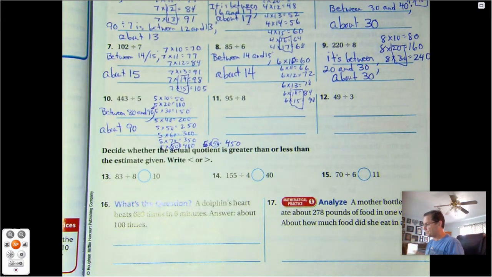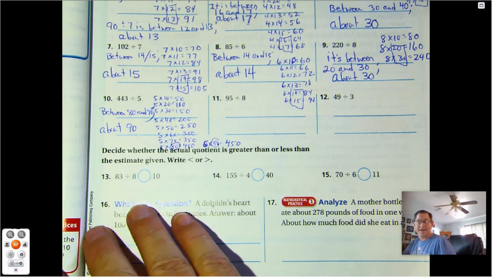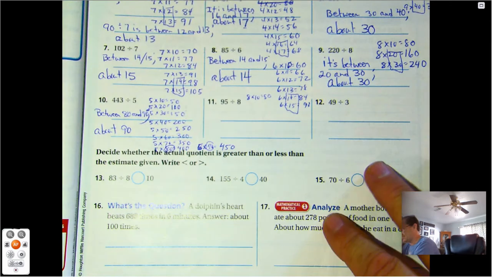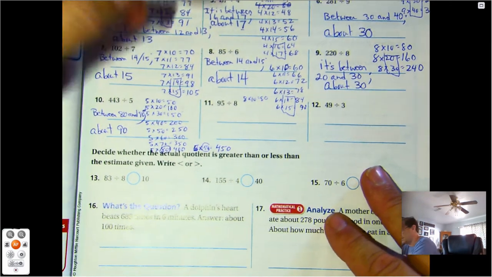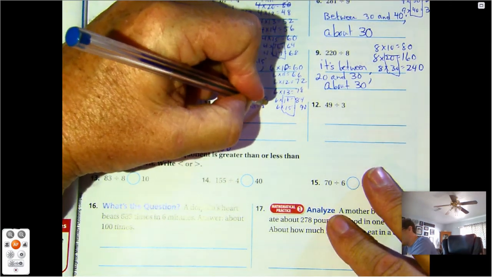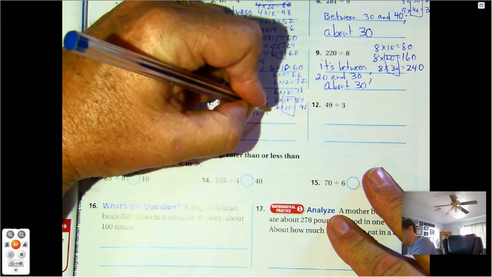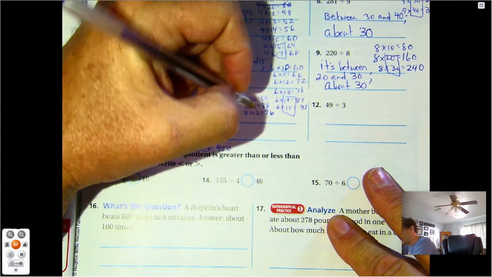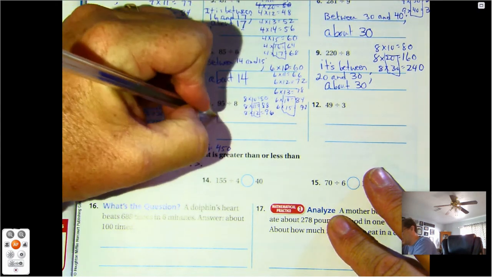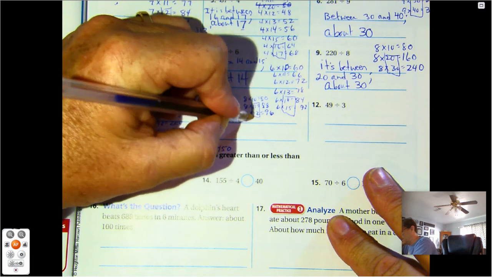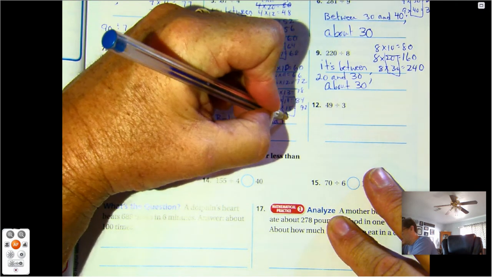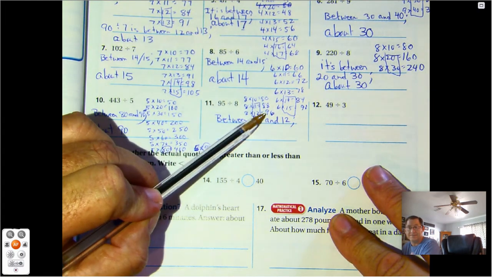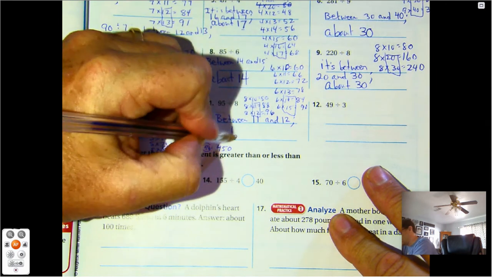All right, number 11. 8 times 10 is 80. Okay, I'm going to keep counting by 8s. Okay, 8 times 11, 88. 8 times 12, 96. So we're done there. We've gotten past 95. So we know it's between 11 and 12. Okay, and which one is closest to the 95? The 96 is. So our quotient is going to be about 12.